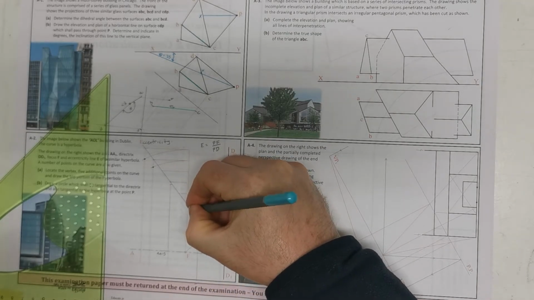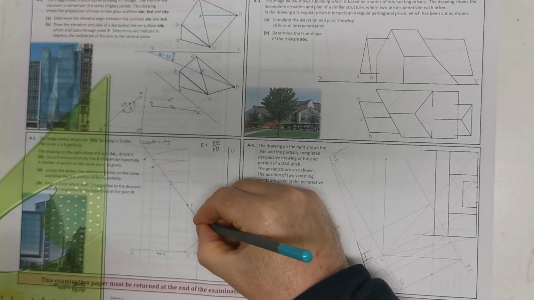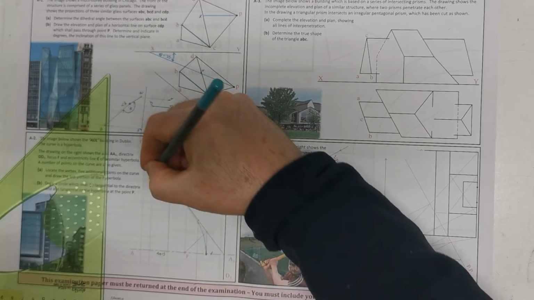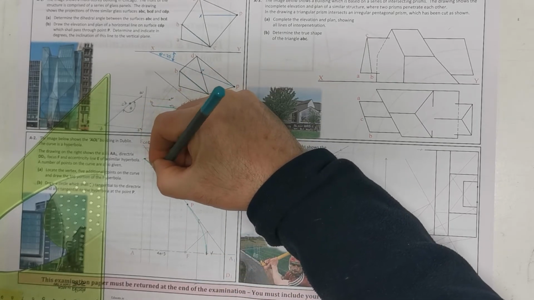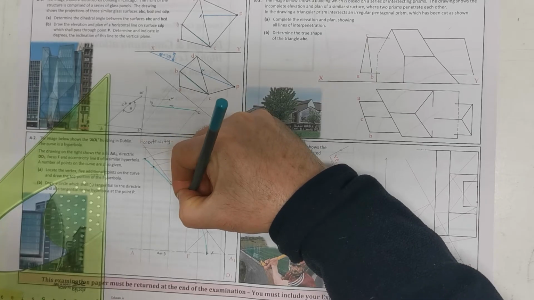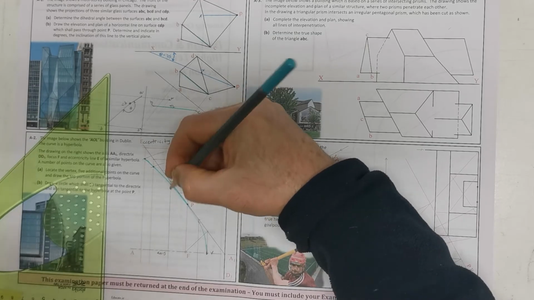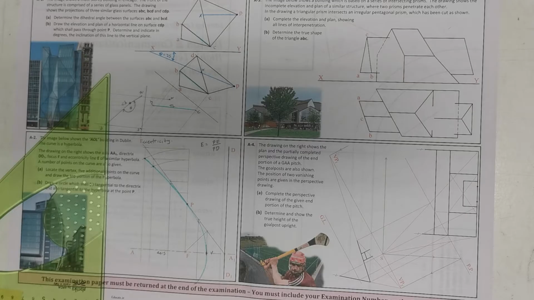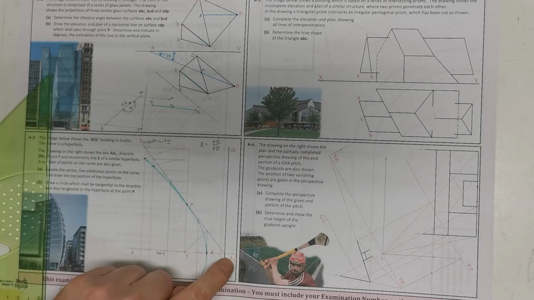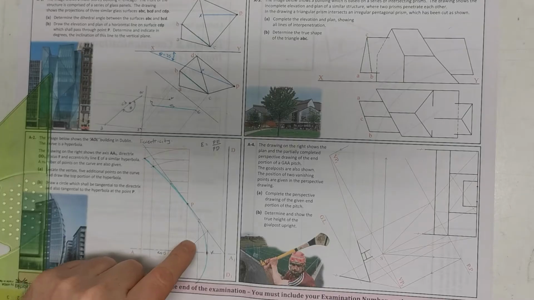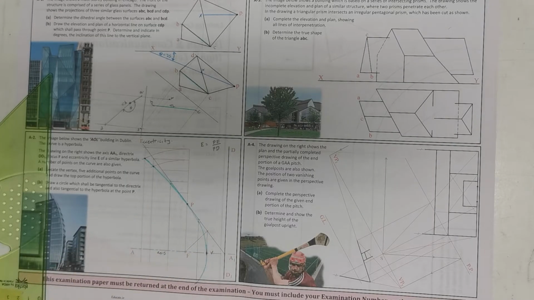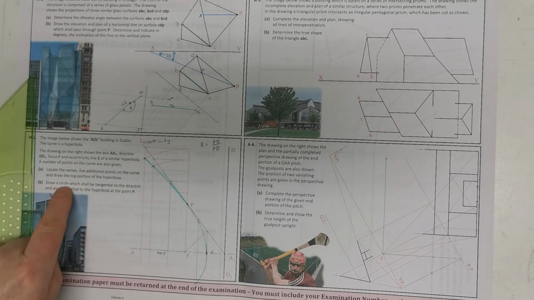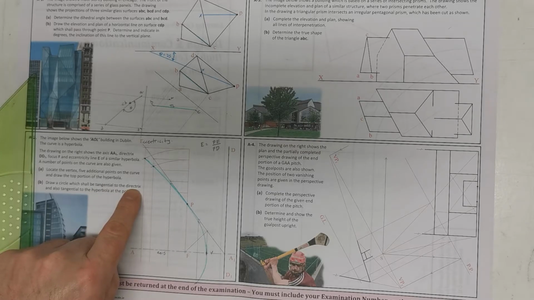I'll just put the curve in here in color, to make it a small bit easier to see. As I said, that's just the top portion of it. So that's our hyperbola, because if you have the eccentricity and the focus, then it's always 45 degrees and down for the vertex and so on. Now, the second part says: draw a circle that will be tangential to the directrix and also tangential to the hyperbola at point P.